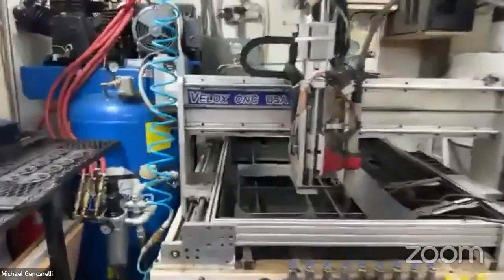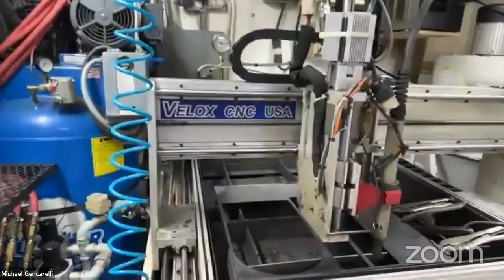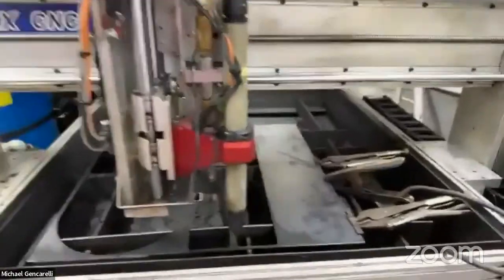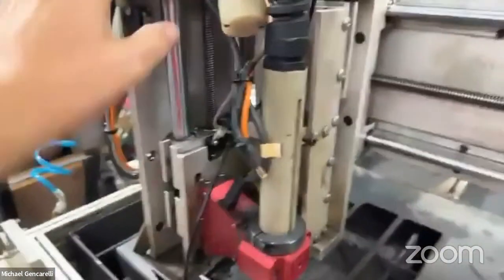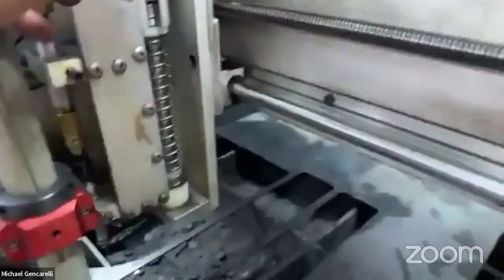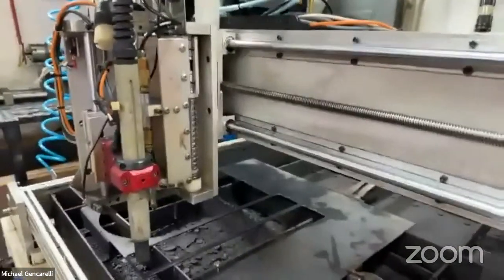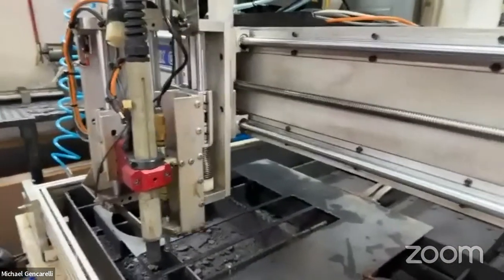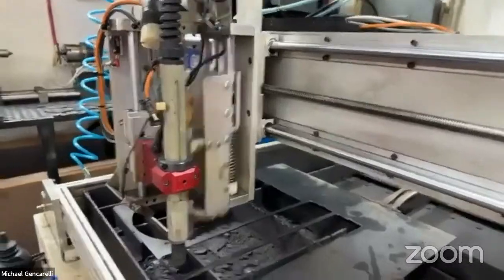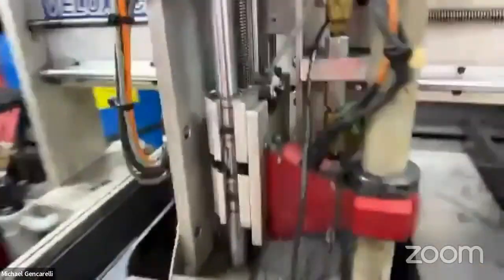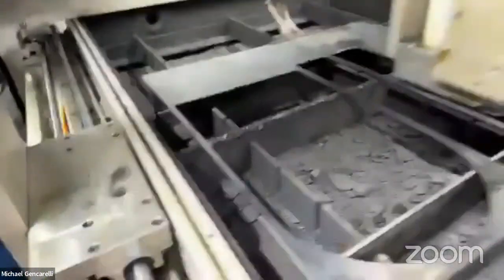So I've got my router. This started life as a Velox router, but if you look at it now, it's set up as a plasma cutter. So it's got 2 Z-axis, right? One that's motorized and one that's pneumatic. I can probably show you here. Hold on a second. So I can plasma cut and engrave.